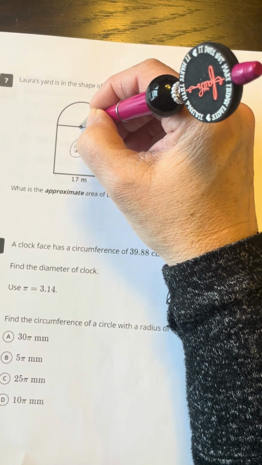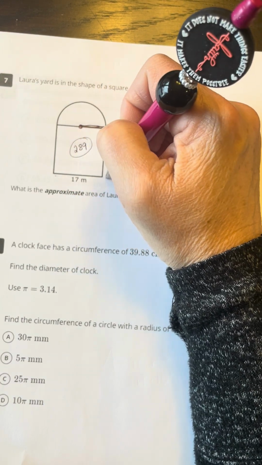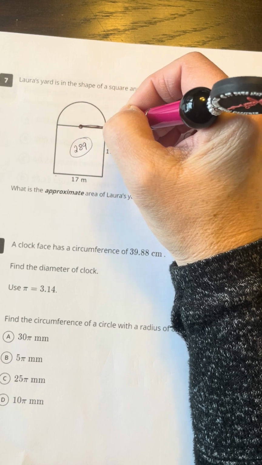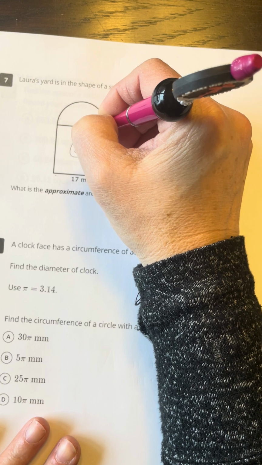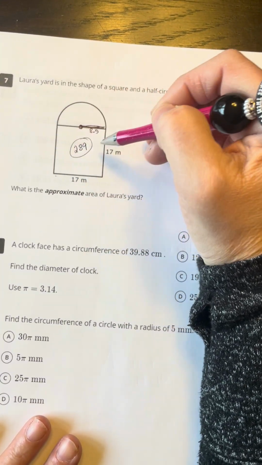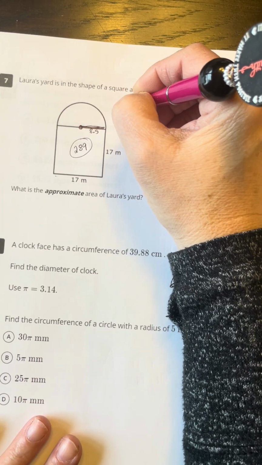Okay, the radius is the distance from the center to the edge. If it's 17 all the way across, then we're going to take half of that to get this radius. Half of 17 is 8.5. So if this were a full circle and we wanted to find the area, we would take pi times the radius squared.